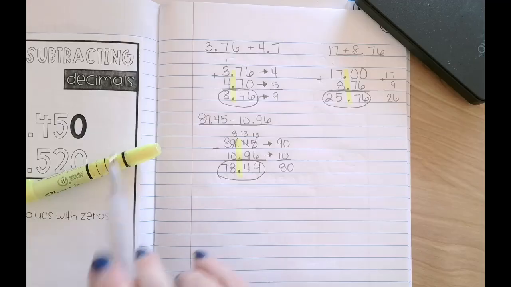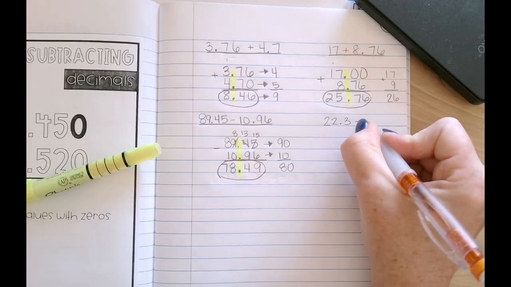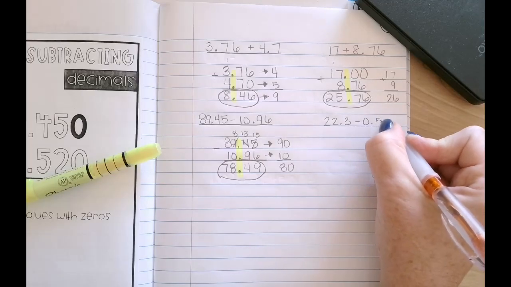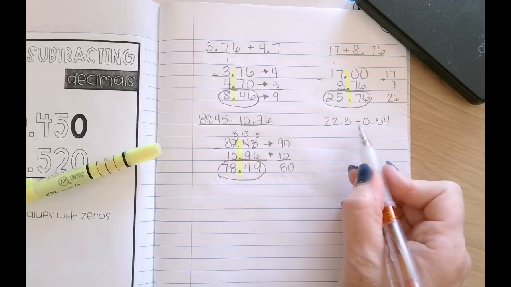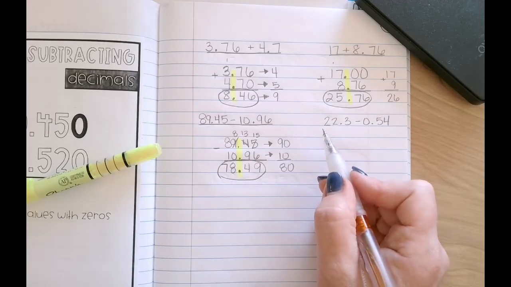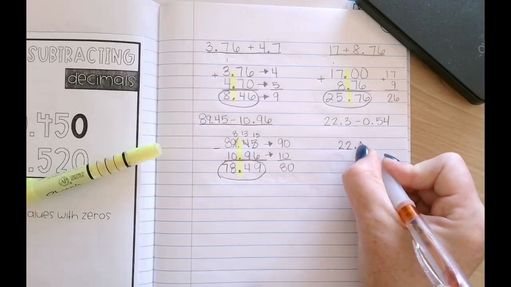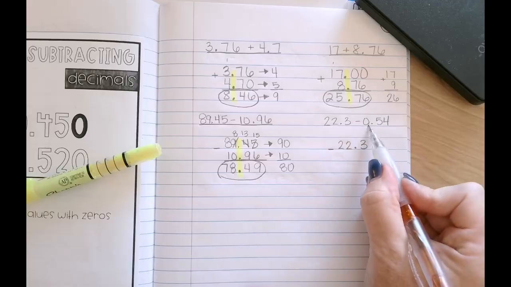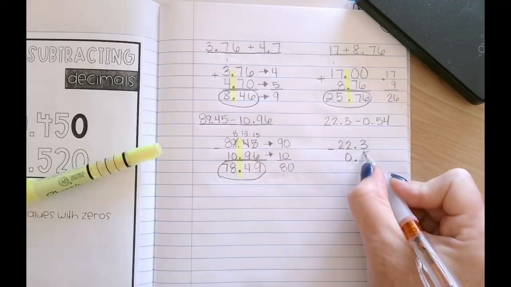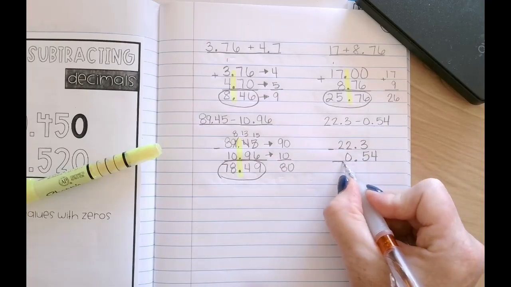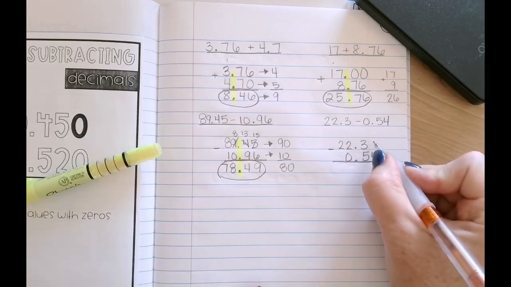So the next one we have is 22 and 3/10 minus 0 and 54 hundredths. Reminder that you cannot switch the order of problems when you are subtracting. So I'm going to go ahead and write 22.3 minus 0.54. My 0 is going to be lined up in the ones place. We have to line up our decimal. So what do you think we need to do before we go any further? If you said add a 0 here, you are correct.